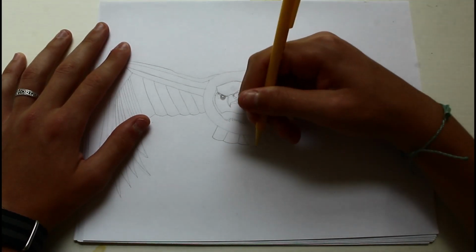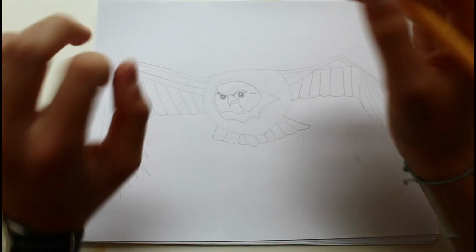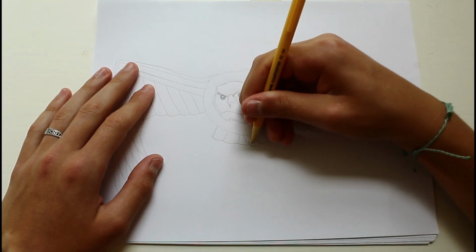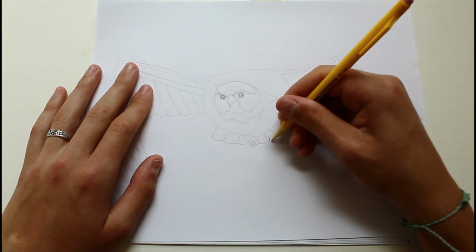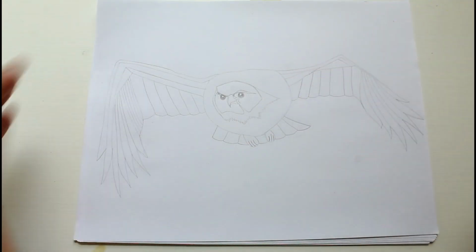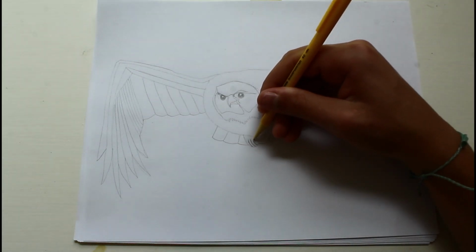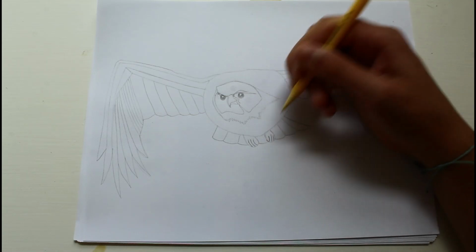Alright, now we can do a few lines for his feet. Nothing major because they're kind of curled up behind him, but I'm just going to do 3 lines that come up on each foot. It kind of looks like cats' or dogs' feet right now, but once we color it, it's not going to look like that.